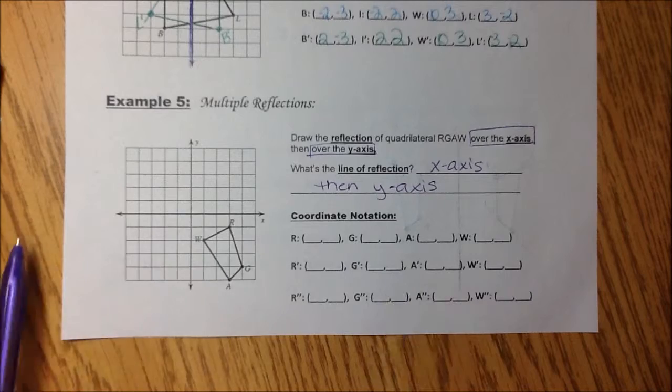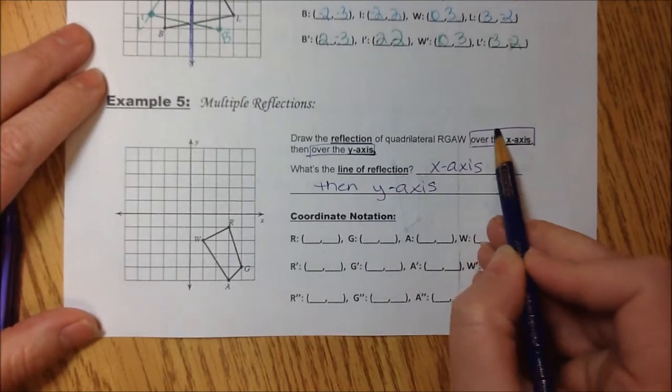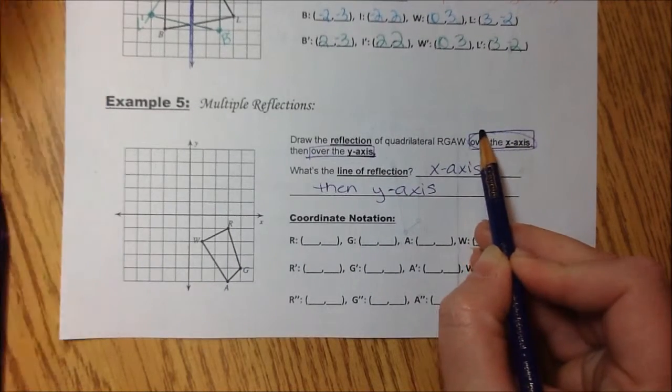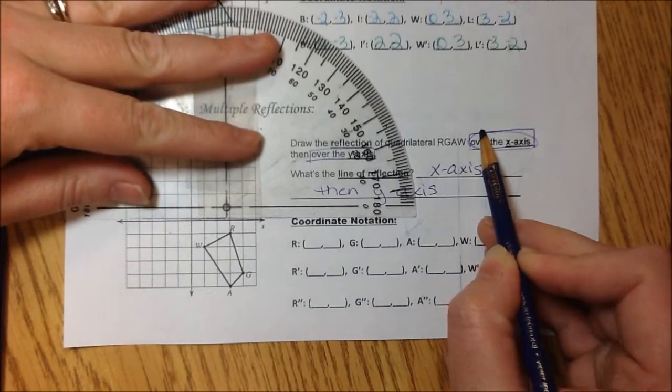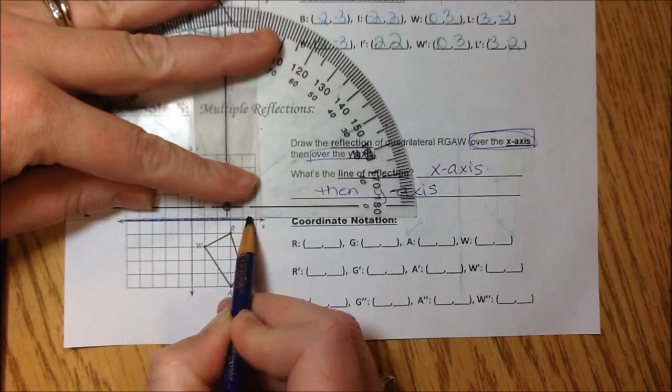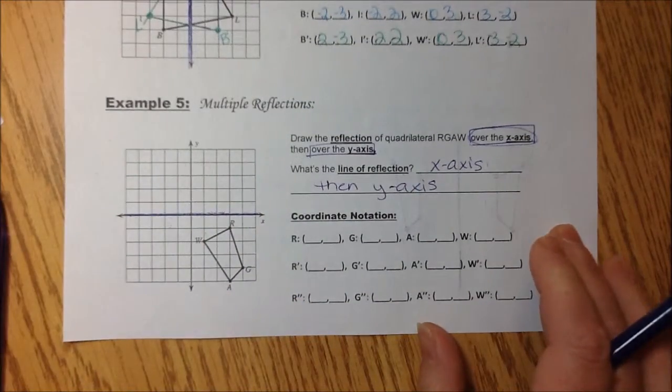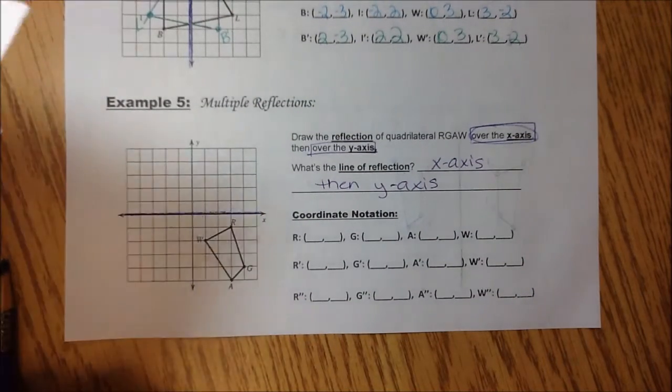Alright, so let's just get our colored pencil and label the x-axis because it's listed first, so that's what we're going to do first. Here's our x-axis. Here's where we're reflecting. Alright, find the ordered pairs of our pre-image.